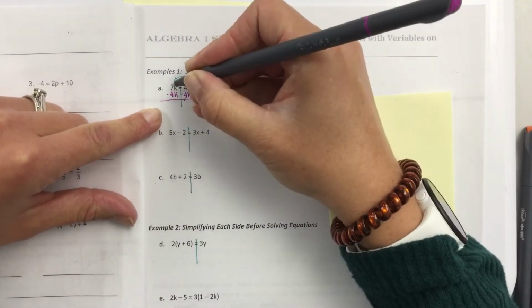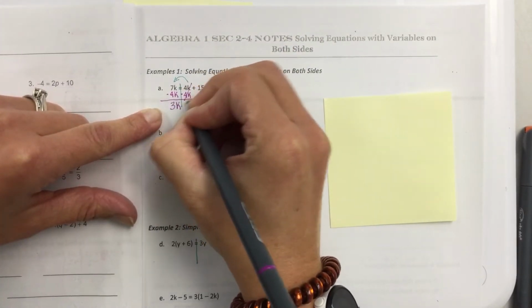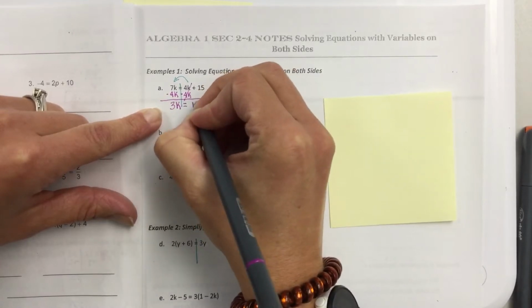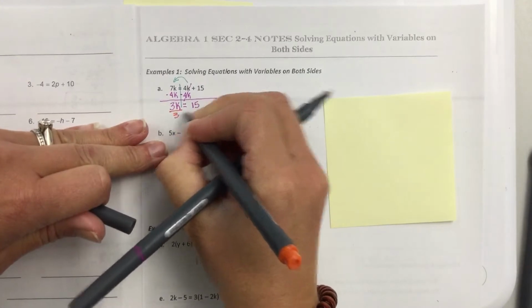So they cancel. 7K minus 4K, just like normal, would give us 3K. Bring down what you have left, which is just a positive 15. And you divide both sides by 3.